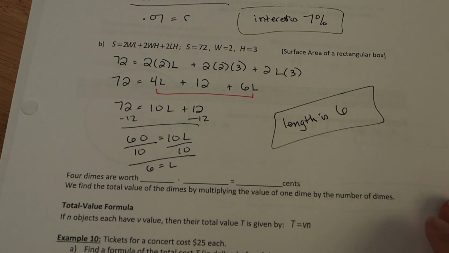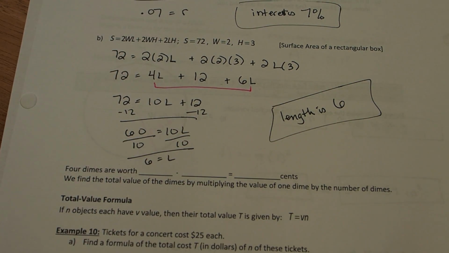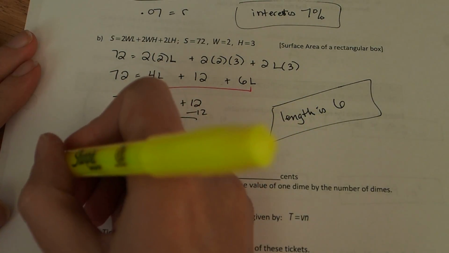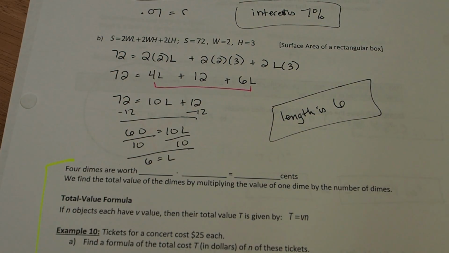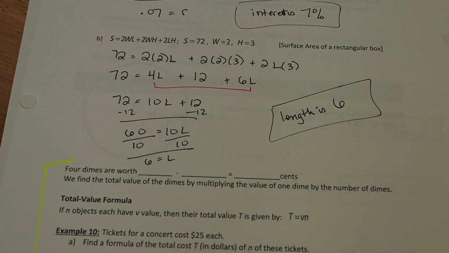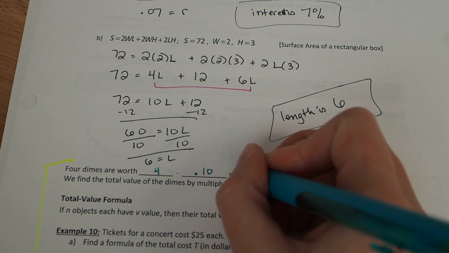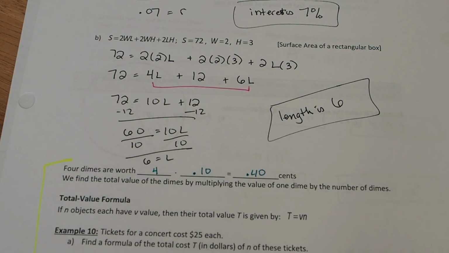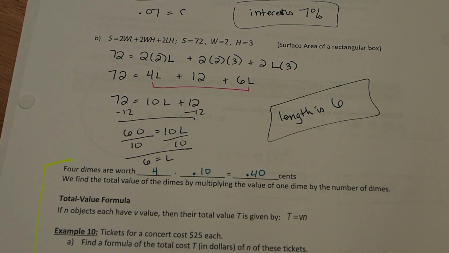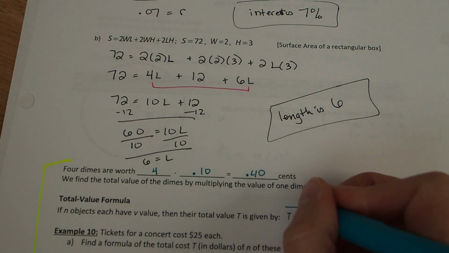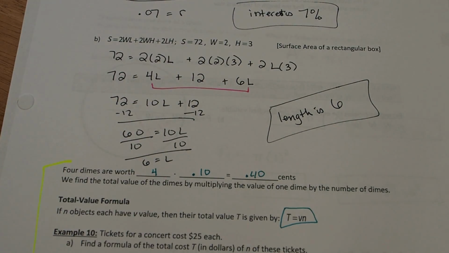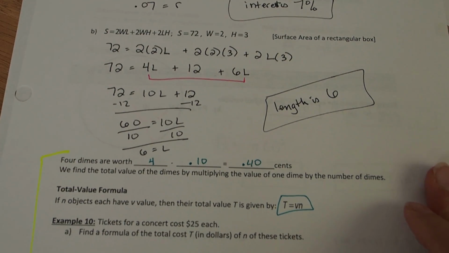Okay. The next part, a little bit different, so we're away from the geometry part right here and talking about the total value formula. On the top of this example, there's a statement that 4 dimes are worth, I know that they are worth 4 times 10 cents or 40 cents. Okay, so we find the total value of the dimes by multiplying the value of 1 dime by the number of dimes. So this is just an example of that total value formula. You find the total value by multiplying the value times the number of objects. We're going to use this total value formula in the next example.